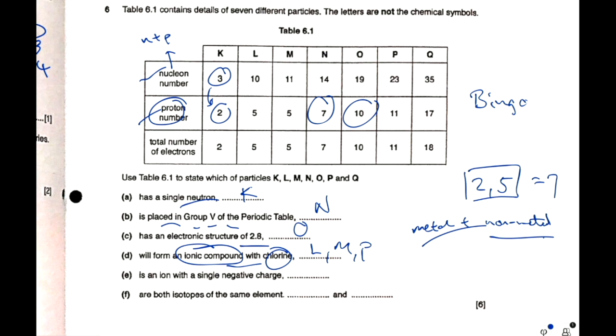Which one is an ion with a single negative charge? That means negative 1. It's Q, because electronic configuration 2.8.7 means it must gain one more electron, so it has a single negative charge.